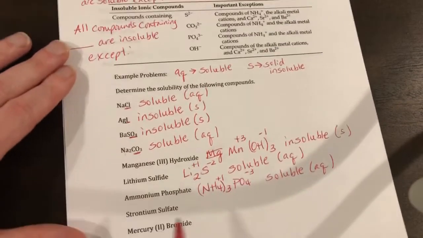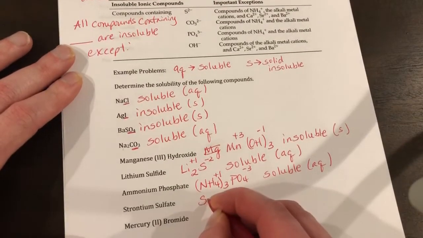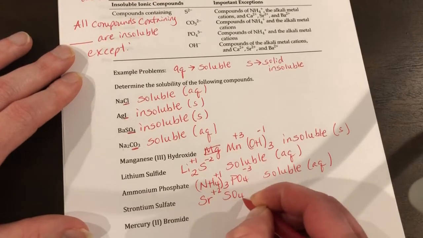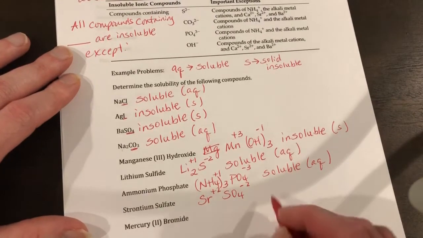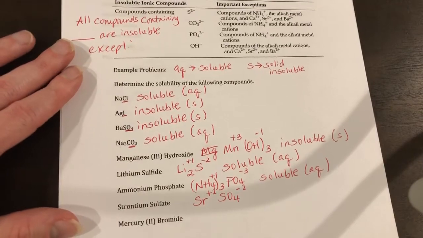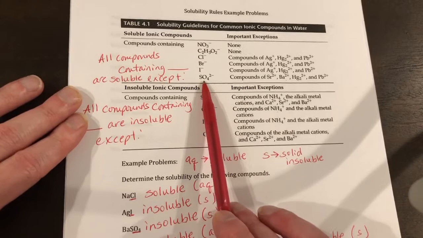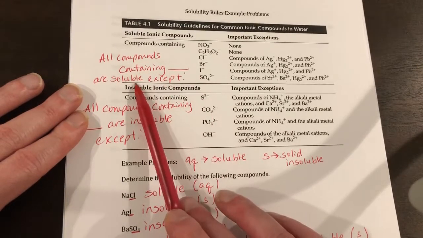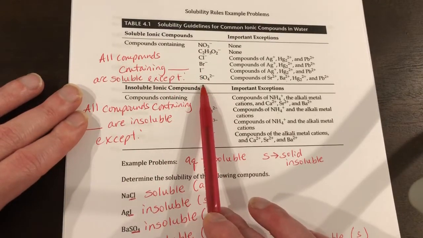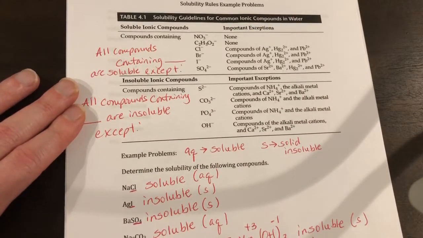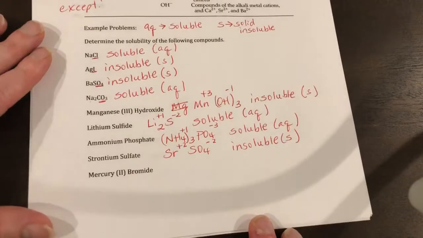Strontium sulfate. Strontium is Sr with a +2 charge. Sulfate is SO4 with a -2 charge. We don't have to crisscross anything because they're equal and opposite charges. Your rules for sulfate: all compounds containing sulfate are soluble except for strontium, barium, mercury, and lead. Strontium is one of those exceptions, so it's insoluble. So write S next to it.